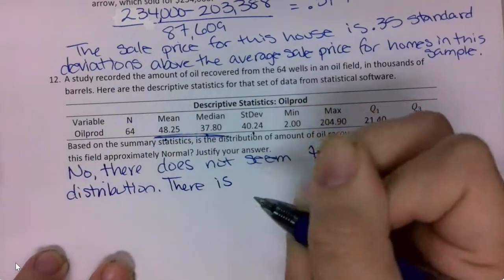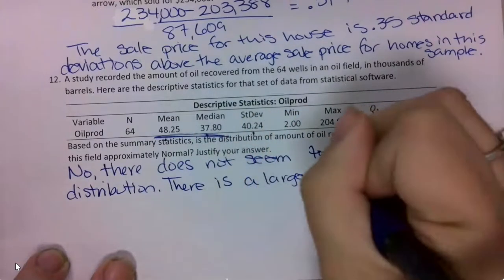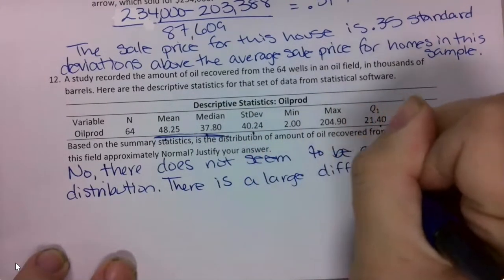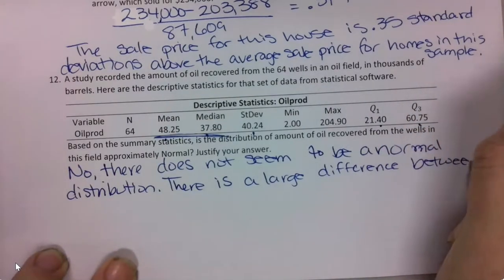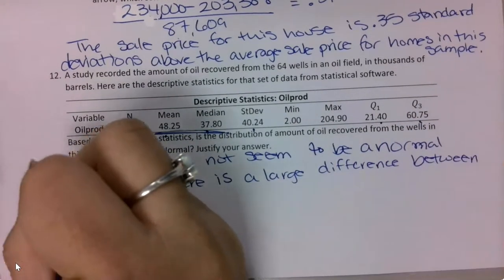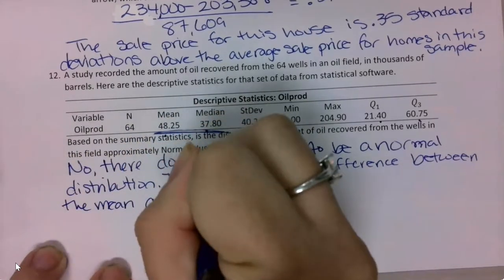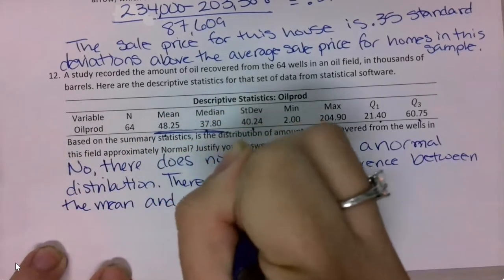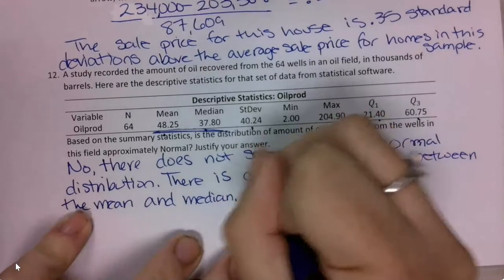There is a large difference between the mean and median. And then I would say in a normal distribution, these are the same.